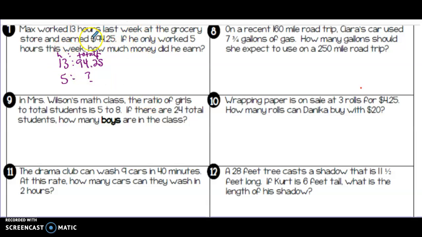So you can set up your little ratios, which, we're going to learn really soon, are called proportions. And then grabbing your calculator, you would do 5 times $94.25, and then divide it by the number that doesn't have a diagonal partner. And it's a money problem, so you might have some dollars and some cents here.